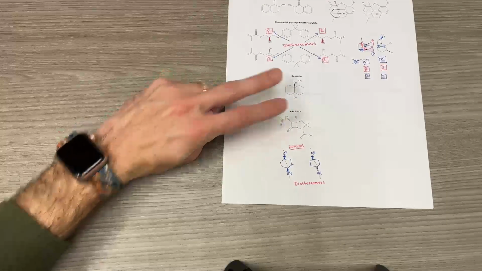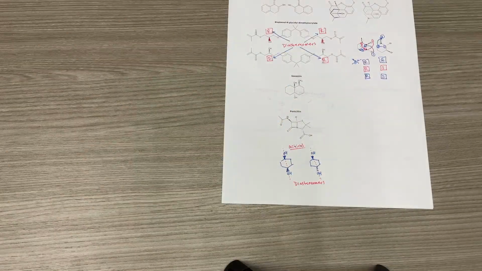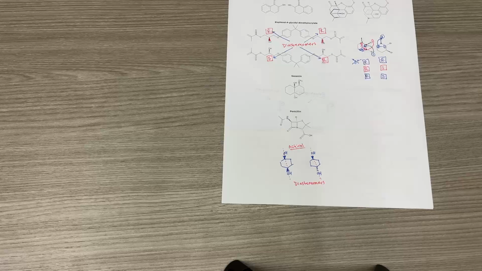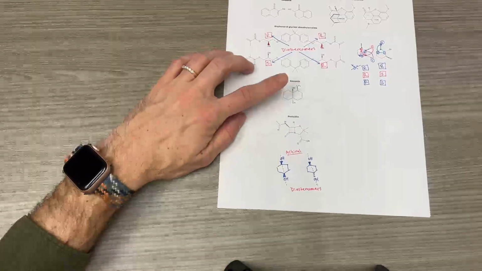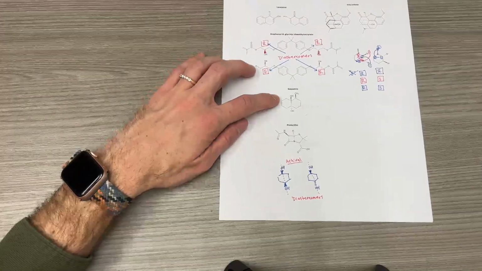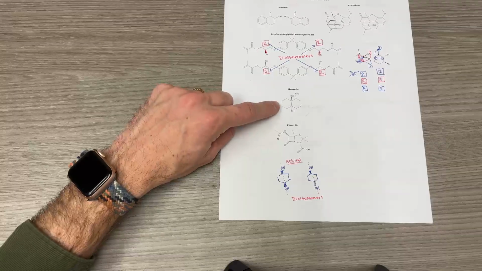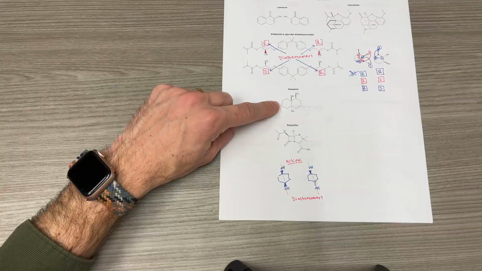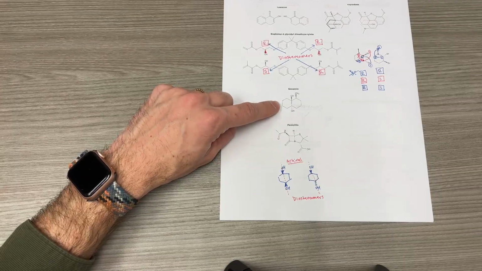With these other two compounds, geosmin and penicillin, geosmin is the compound responsible for that smell of rain. Humans are very sensitive to geosmin. What I wanted you to do was draw both the enantiomer of this compound and at least one diastereomer for this compound.